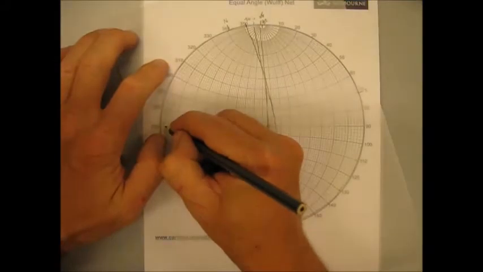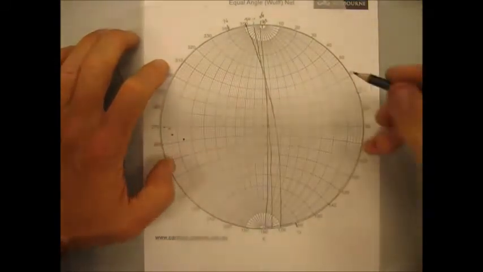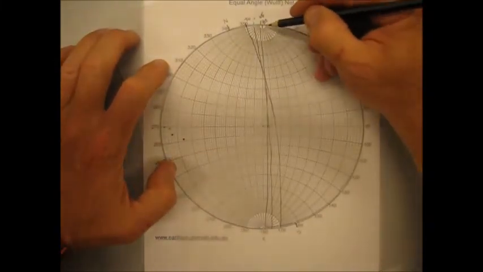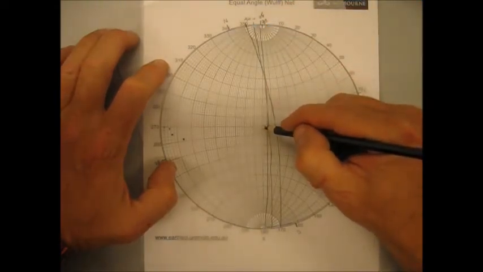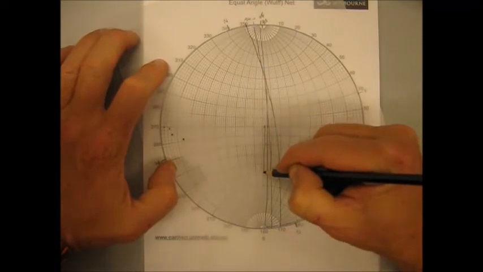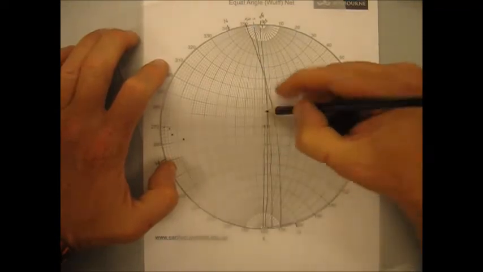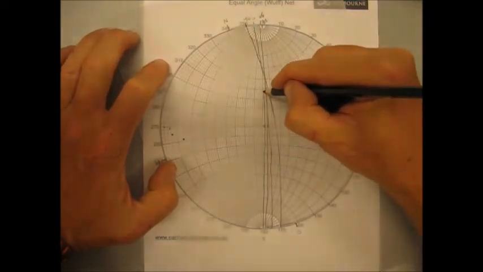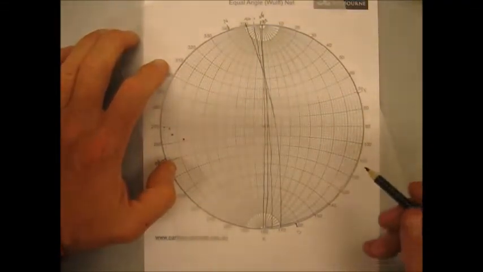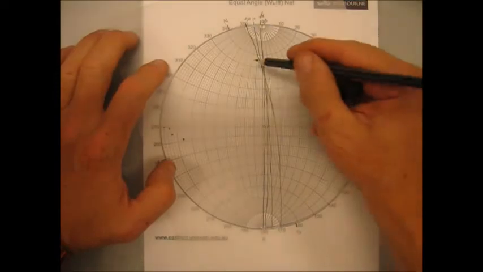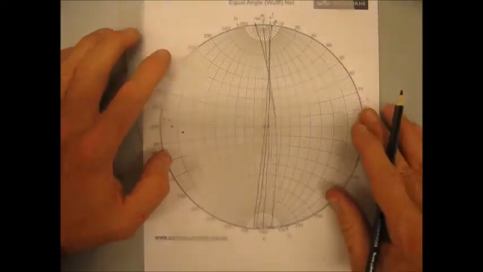Put the pole in, it's 88. Put the plane in, near 90 degrees. Okay, so you can see in general I've got kind of a smeared out intersection up there.